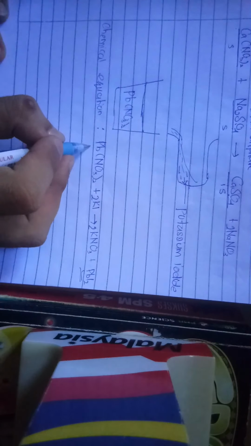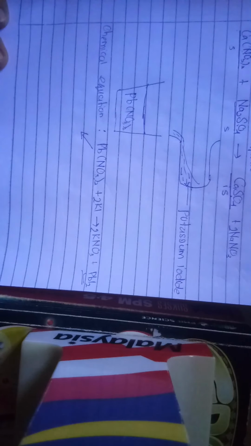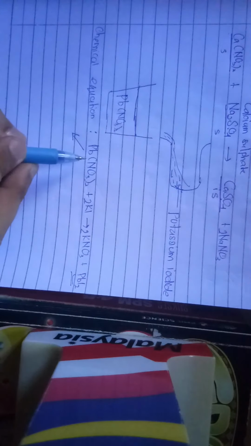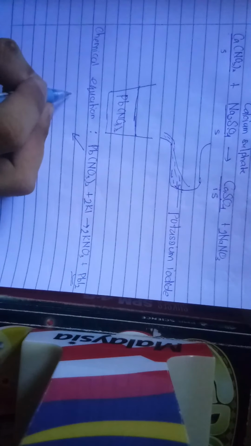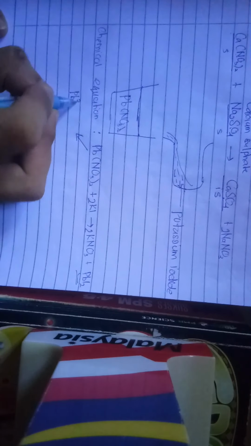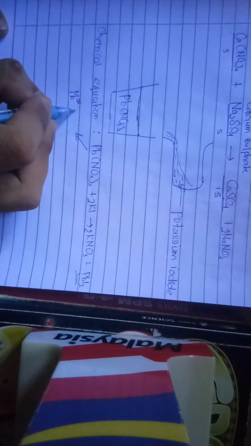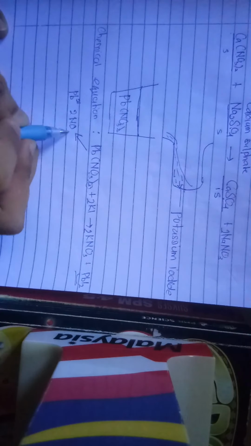Now I already wrote down the chemical equation. I just want to teach you how to develop the ionic equation. You remember in the previous video I already taught you. The technique is, once you know they are soluble or insoluble, you split them into ions. So lead nitrate, you can split into charged Pb2+, and nitrate, you have 2 here, so you have 2 NO3-.